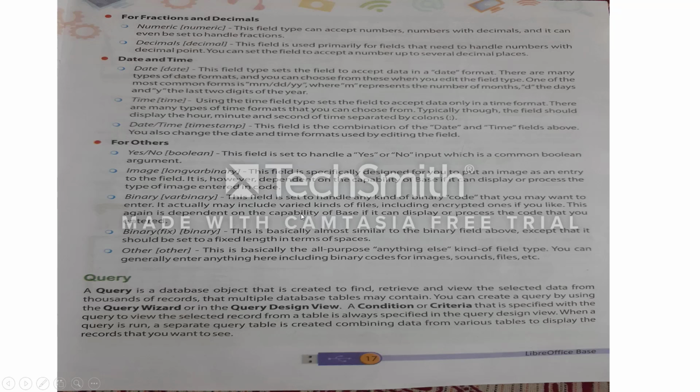Like varbinary is more capable, it has more space, but this binary data type is capable of just some limited space.